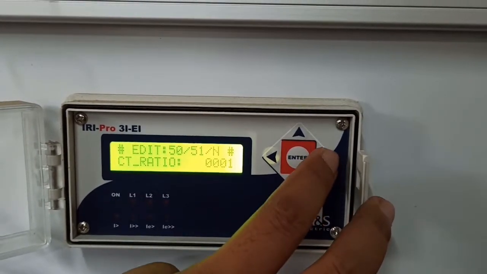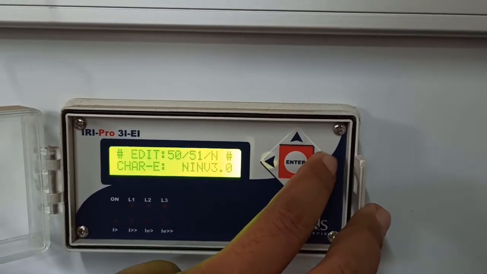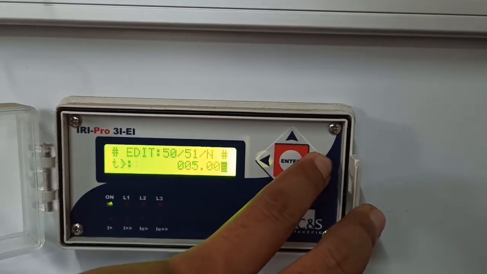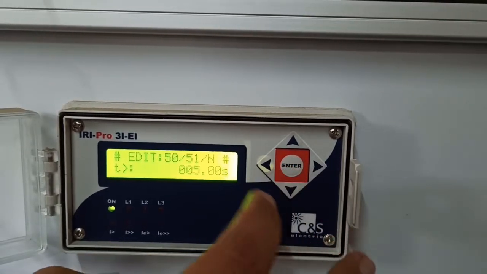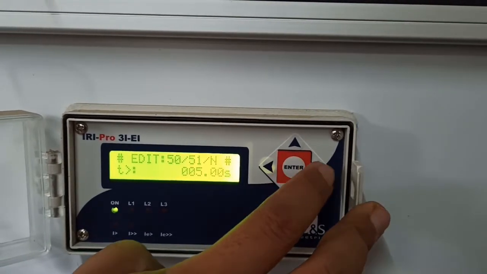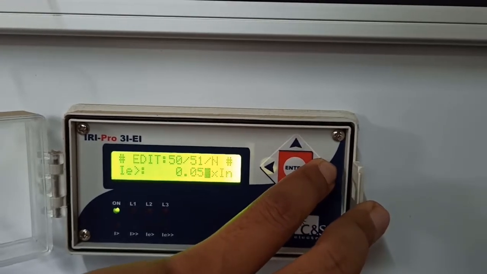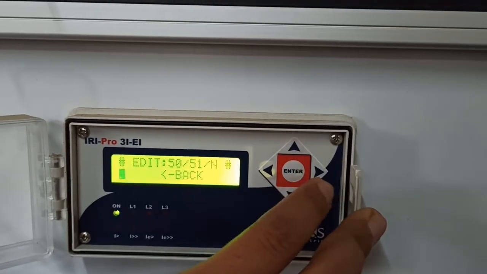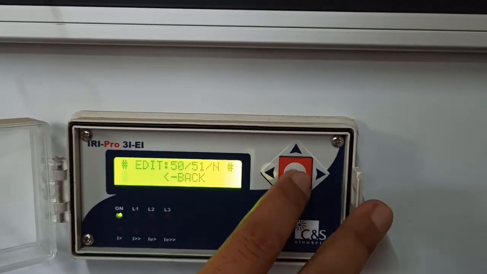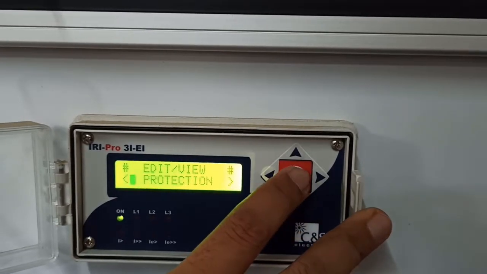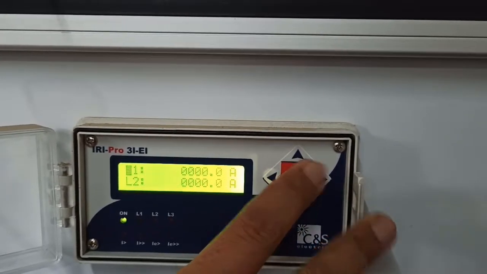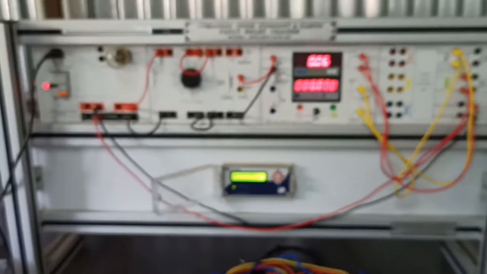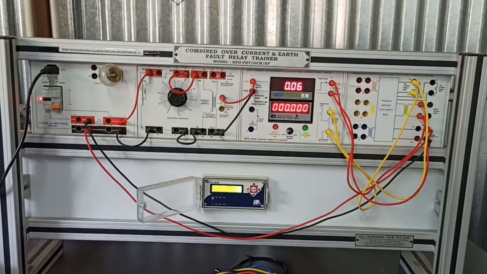In order to set the values, we will use this right key, and whenever we change the value, if the password is asked by the relay, then we will press the enter key 5 times. We have already set these values, and if the back sign is here, then we will press the enter key, and we will press the enter key for 5 seconds to reset it, and it will show L1 and L2. Now we are going to set the current.